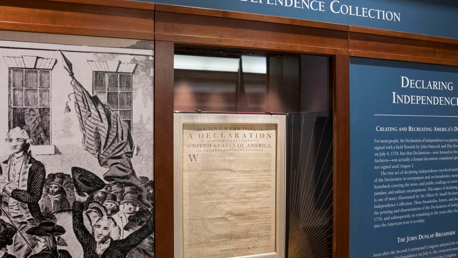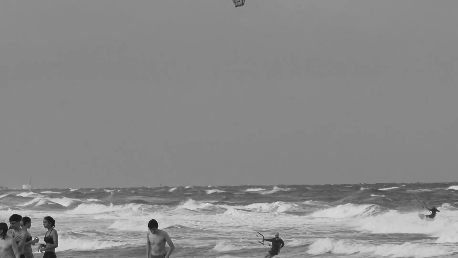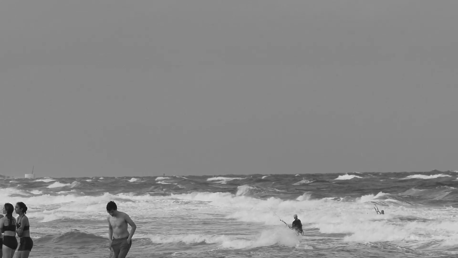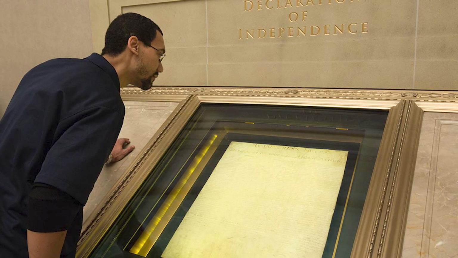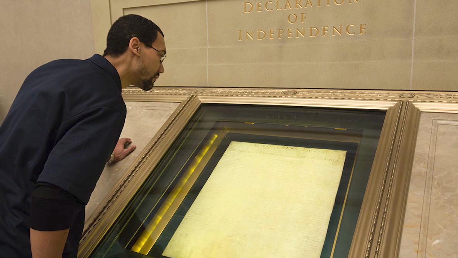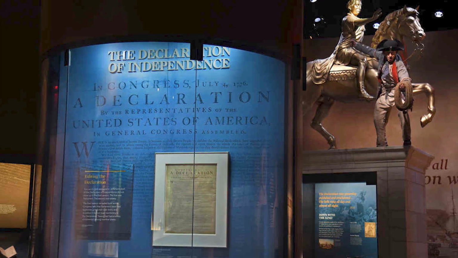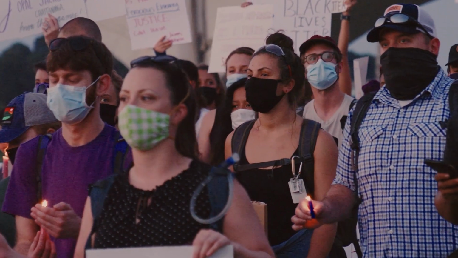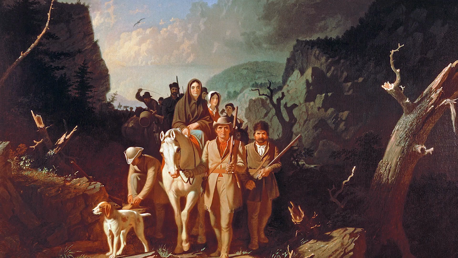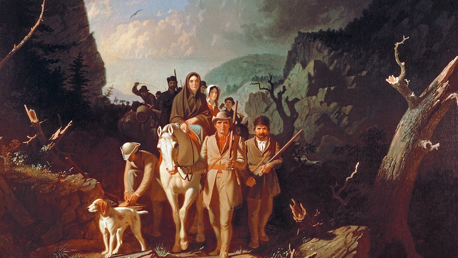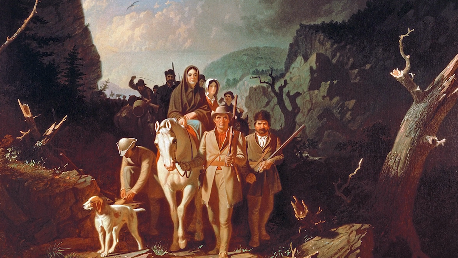It serves as a reminder of the importance of freedom and democracy and the power of the people to shape their own destiny. It's a reminder that governments must be held accountable to the people they serve, and that the rights of the people must be protected. The Declaration of Independence is a powerful symbol of the American spirit and a reminder of the courage and determination of the American people.